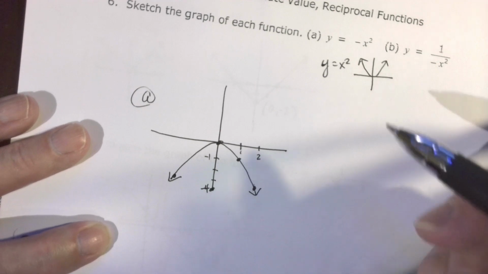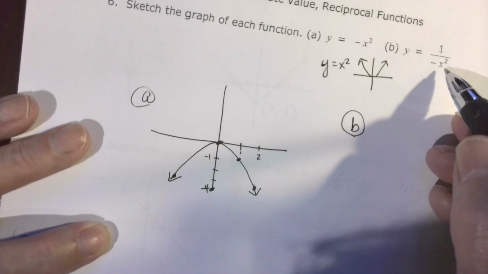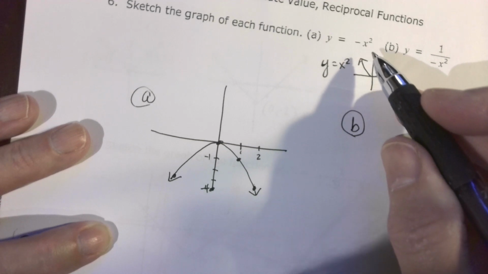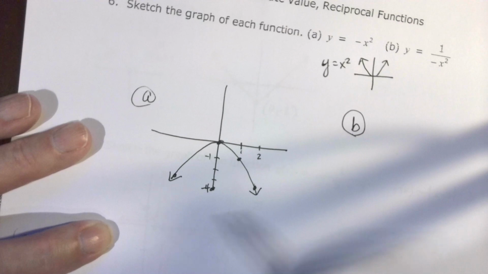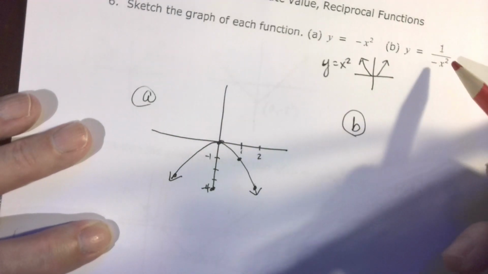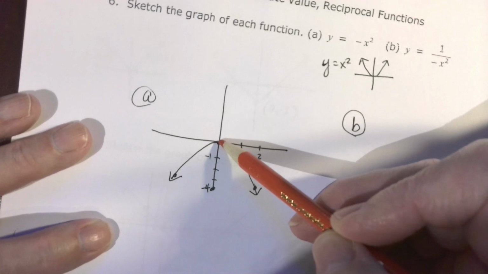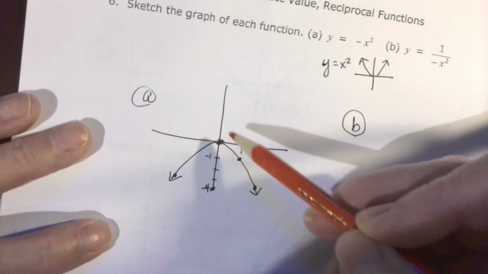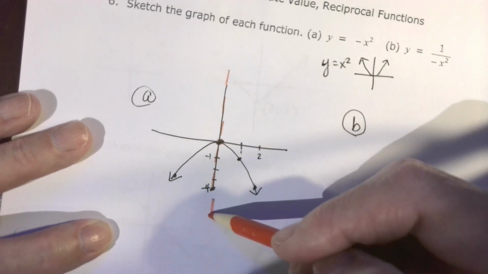Alrighty. So B now says graph the reciprocal of that. So the easiest way to do that is on the same graph. So the asymptote is the first thing. We look for where it goes through the x-axis, which is right here. So this becomes an asymptote. That means it's not going to touch it, not going to cross it.